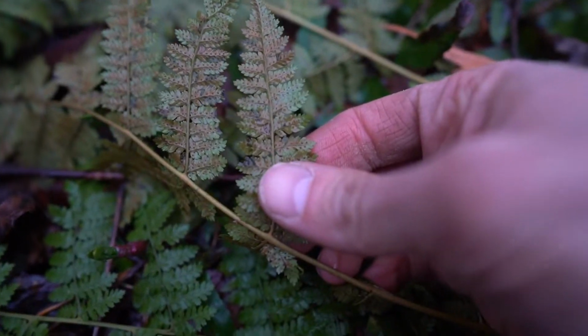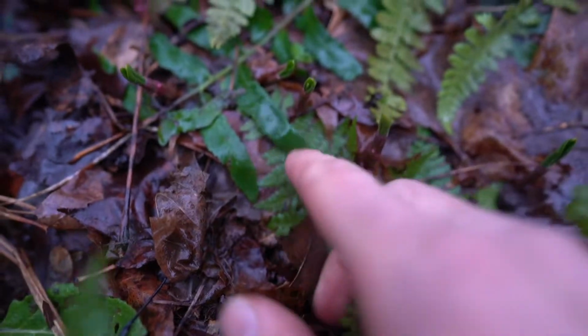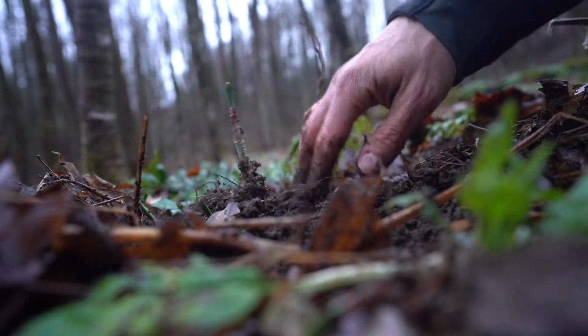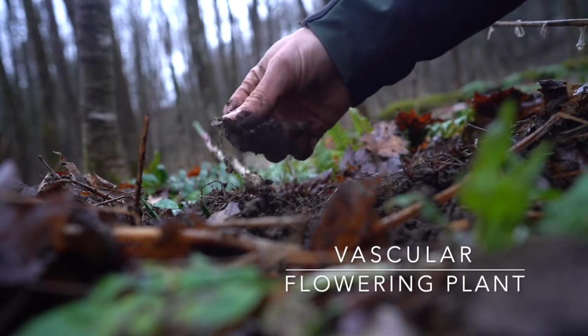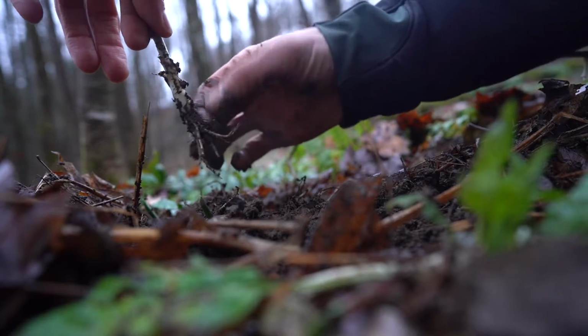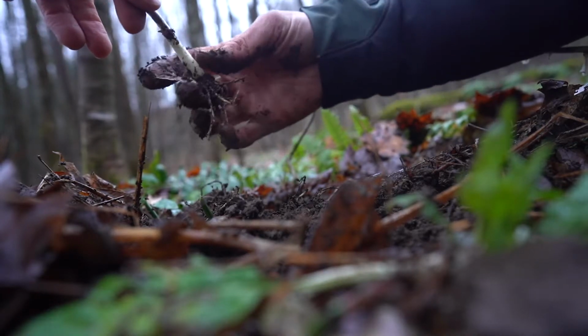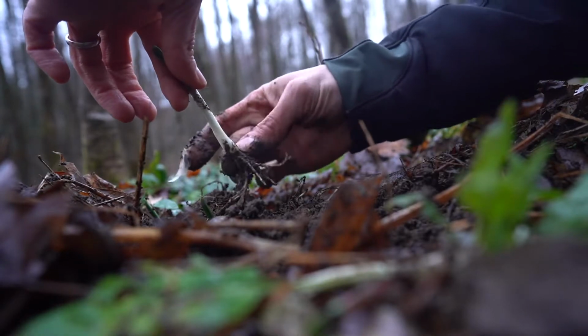The fourth type, I'm going to move some of these dead ferns here out of the way, and I'm looking for a true flowering plant. And there isn't much choice here in the spring, but I was able to find this thing, and in the Northeast we have these things called ramps or wild onions, and it is a true flowering plant.